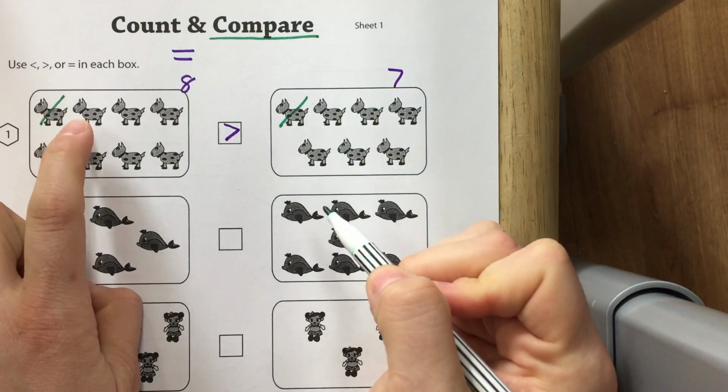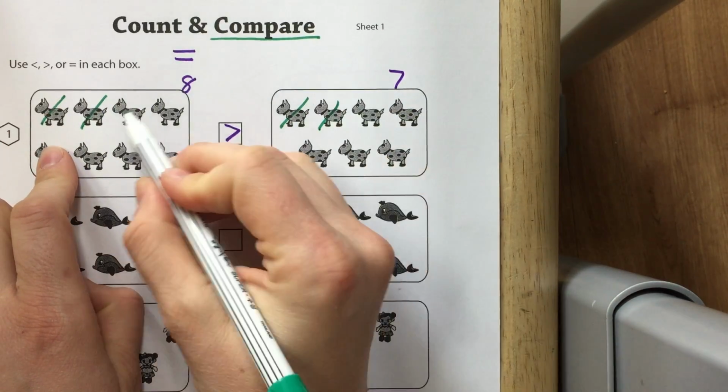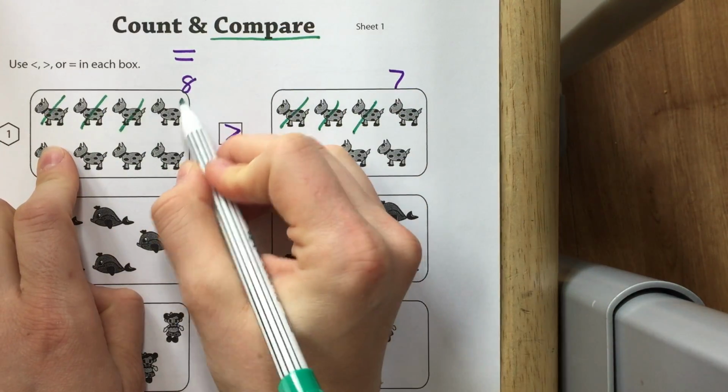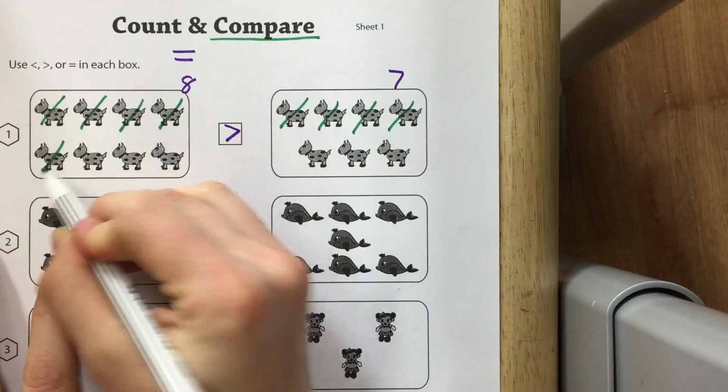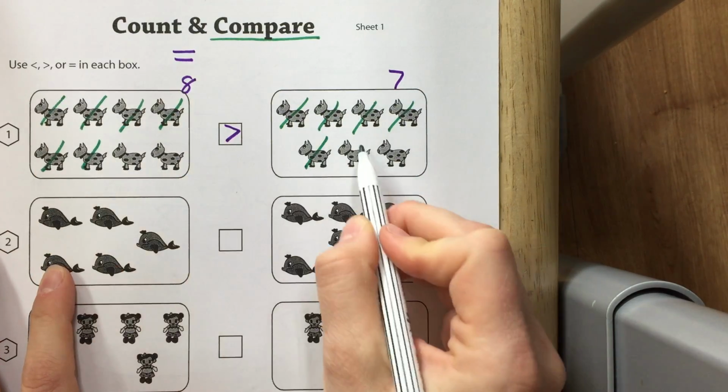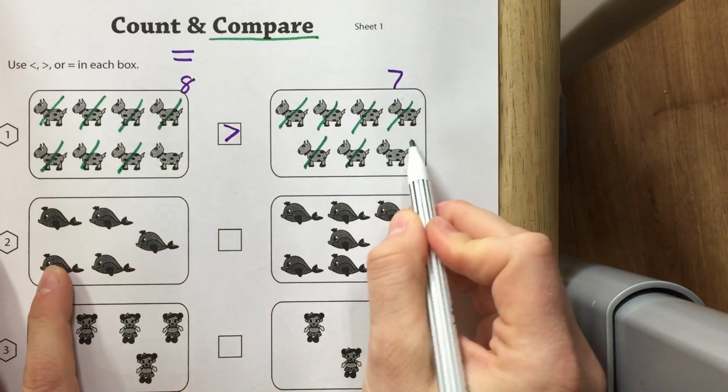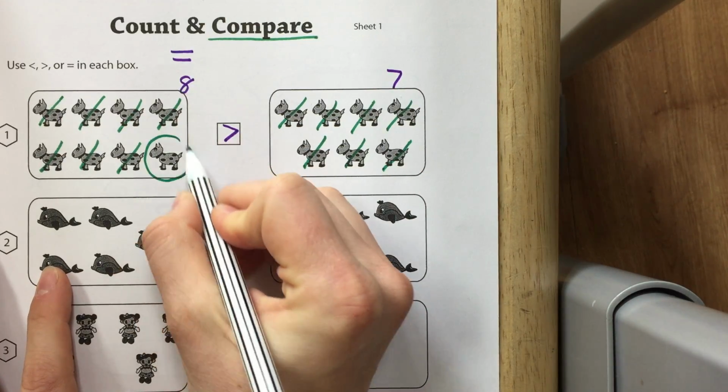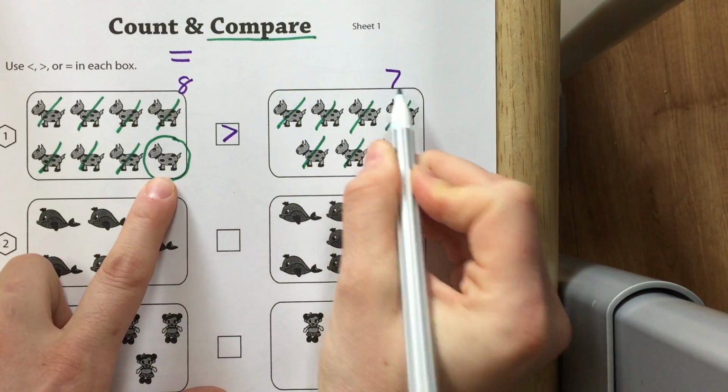They both have this one. They both have 2. They both have 3. They both have 4. They both have 5. They both have 6. They both have 7. 8 is just one more than 7.